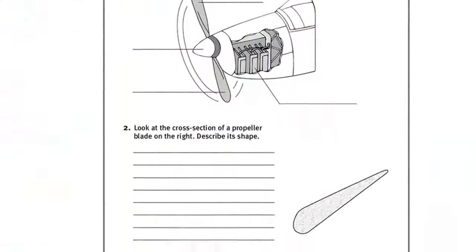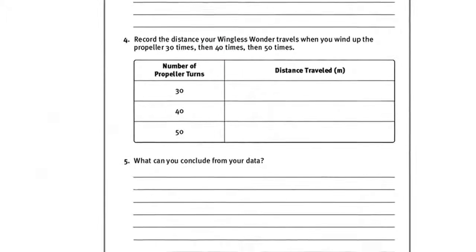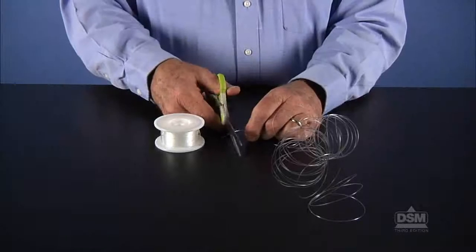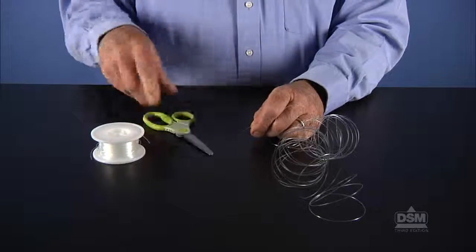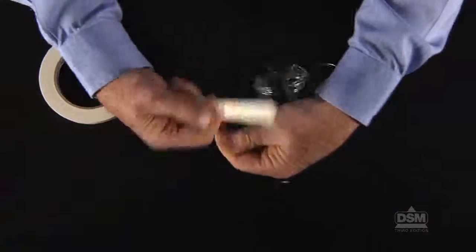To prepare for the activity, make a copy of Activity Sheet 8, Parts A and B for each student. Cut one 6-meter length of fishing line for each team of 4. Wrap each length of fishing line around a tongue depressor and tape the ends in place. Clear some space in the classroom for students to set up their runways.